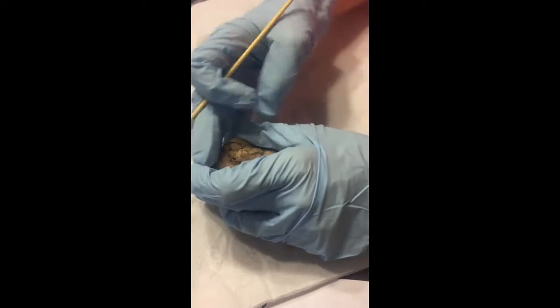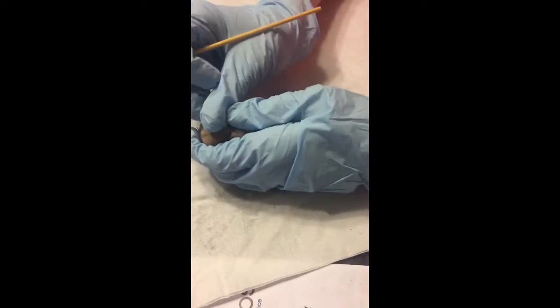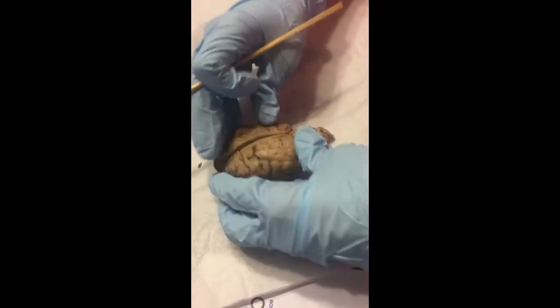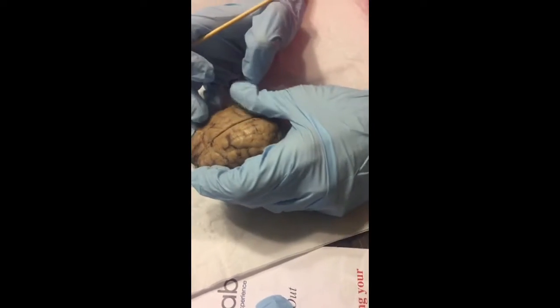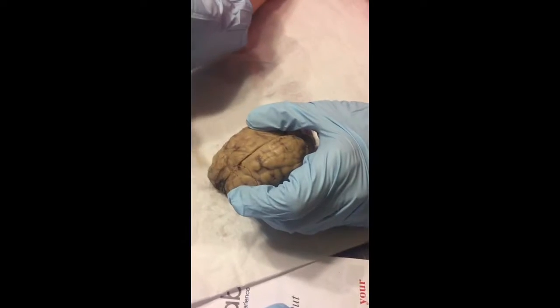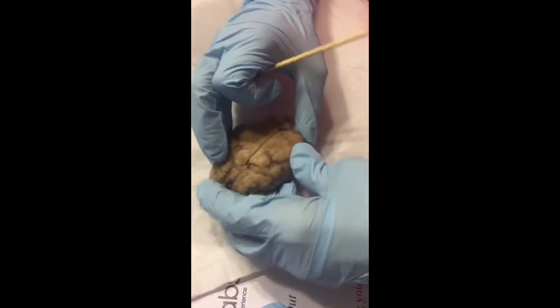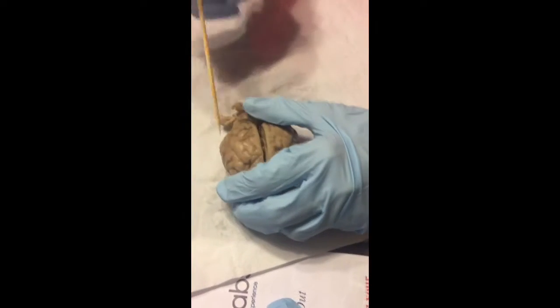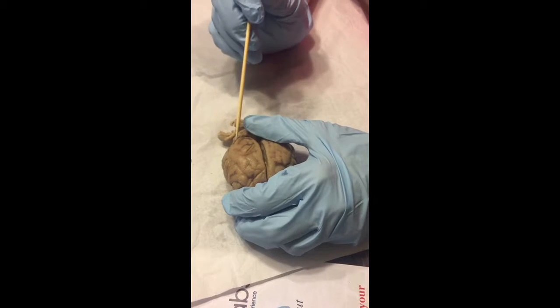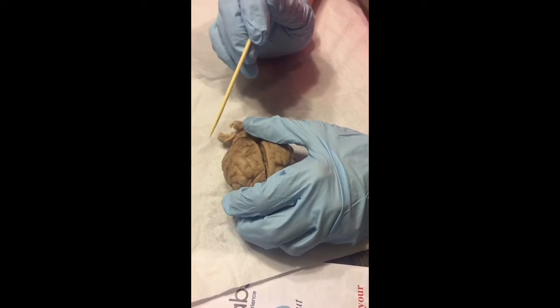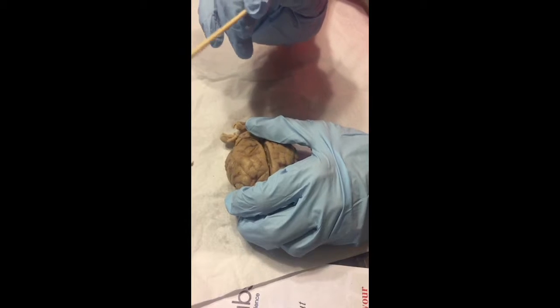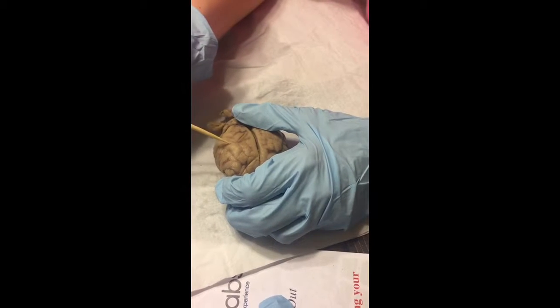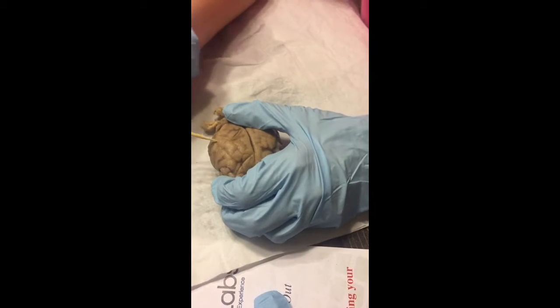The gyri is next, which is right here. The sulci, which would be those lines right there.